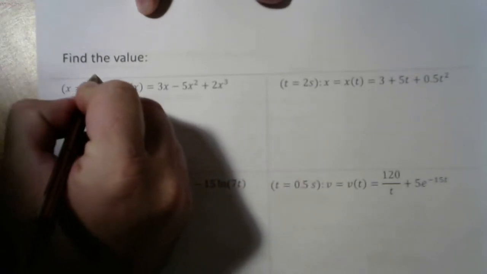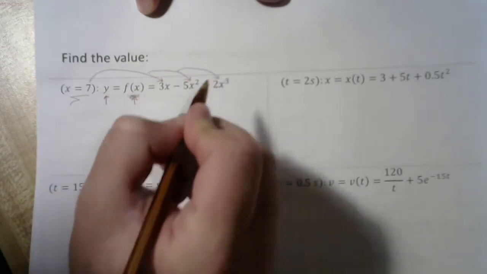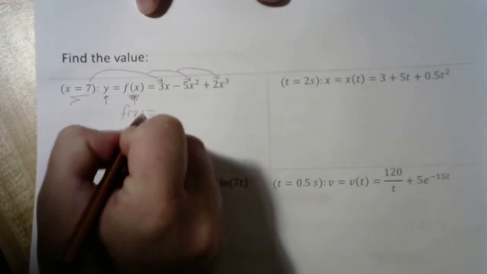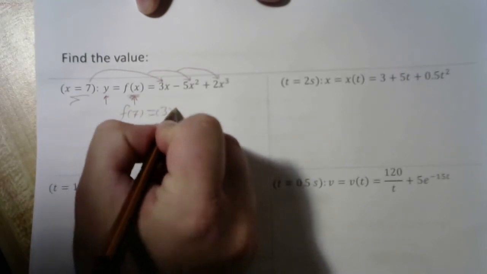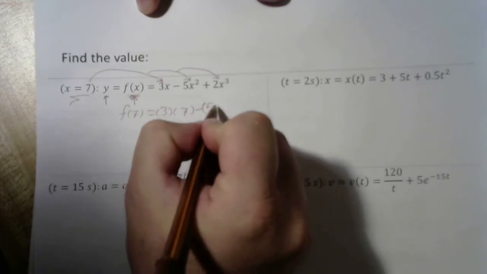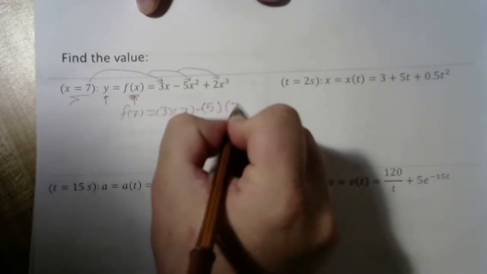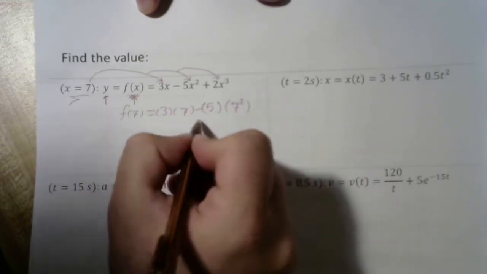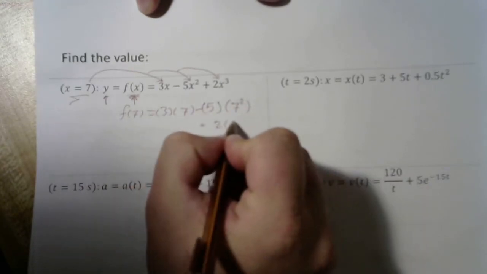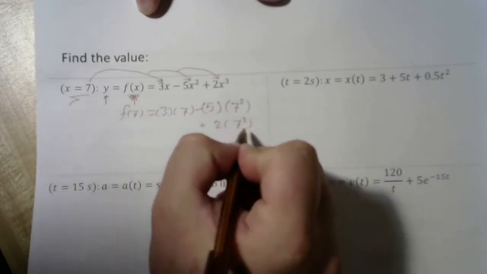I just use 7 and put it in each x, which is equal f of 7 is equal to 3 by 7 minus 5 multiplied by squared 7 plus 2 multiplied by cubed 7.